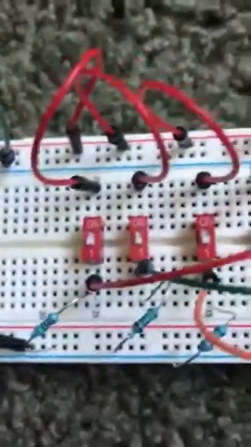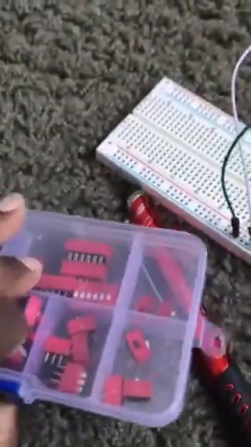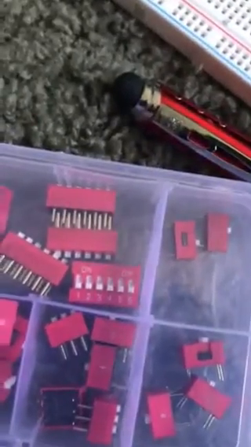By the way, you can get these dip switches pretty easily on Amazon. Pretty cheap. They come in a package like this, and there's a switch for 10 dips. You have 1 dip right there, 2 dips, etc. You can just Google that.